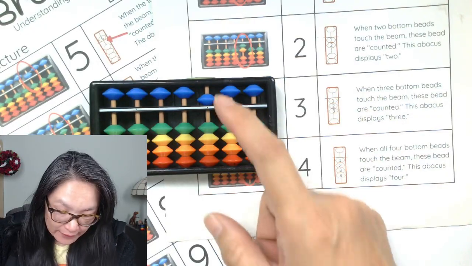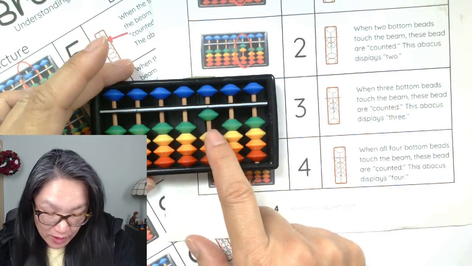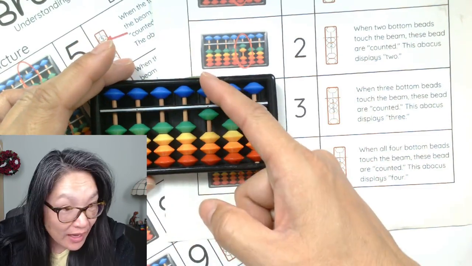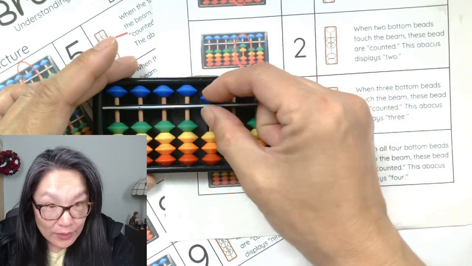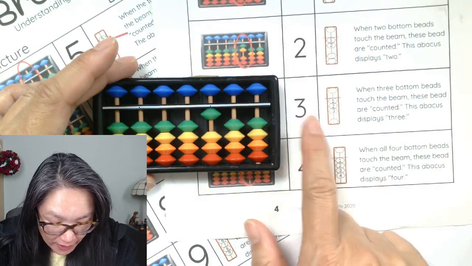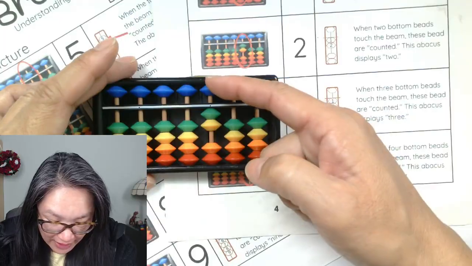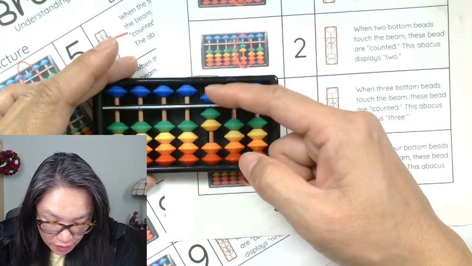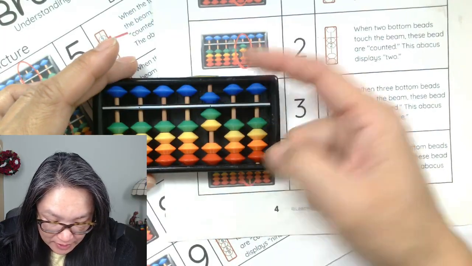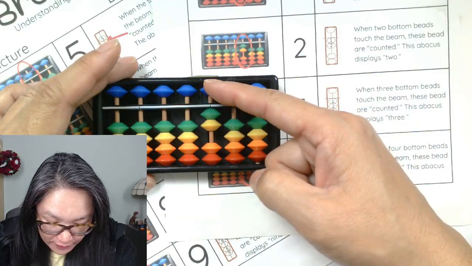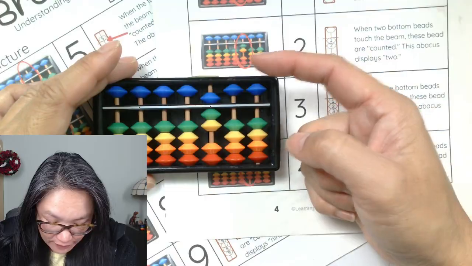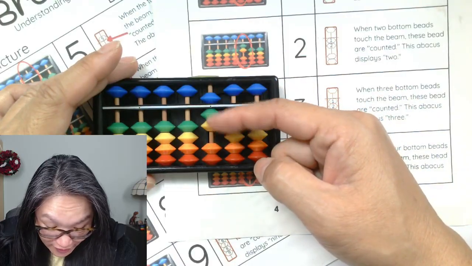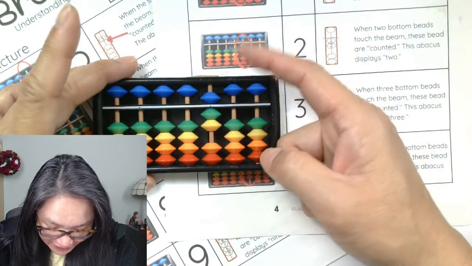When we look at it, we have 1, right? We did 1. We understand what 1 looks like. But then when we add 5, which is always going to be the top bead, now we have 6. We have 2. And then when we add 5, we have 7. Notice that the top bead is adding 5. So we have 2, and then 7.